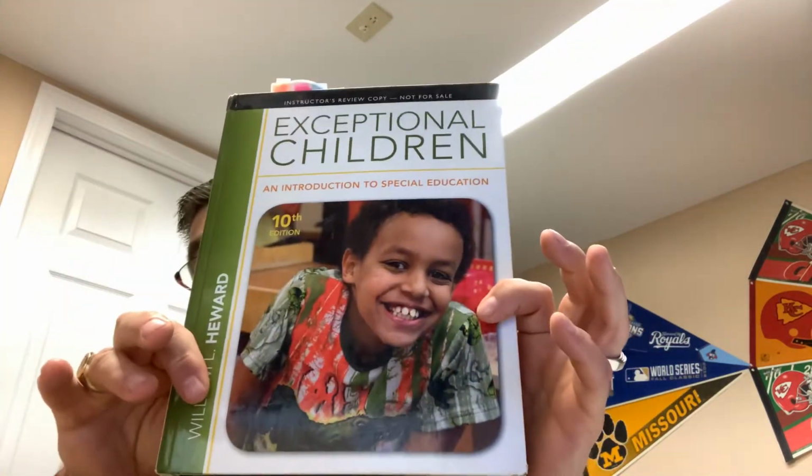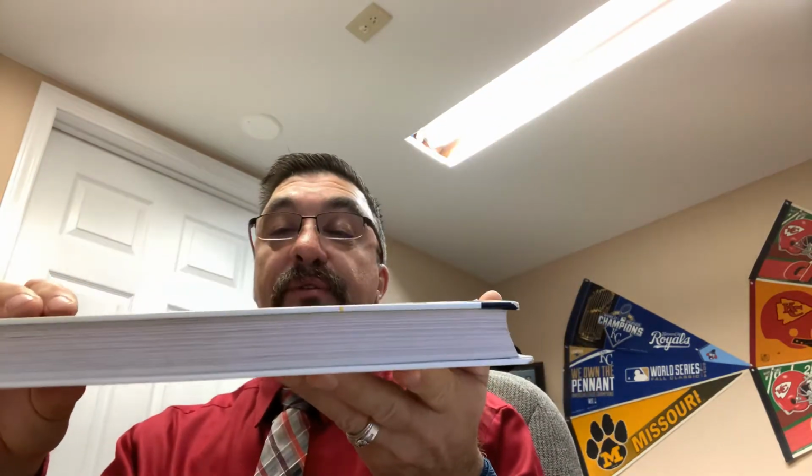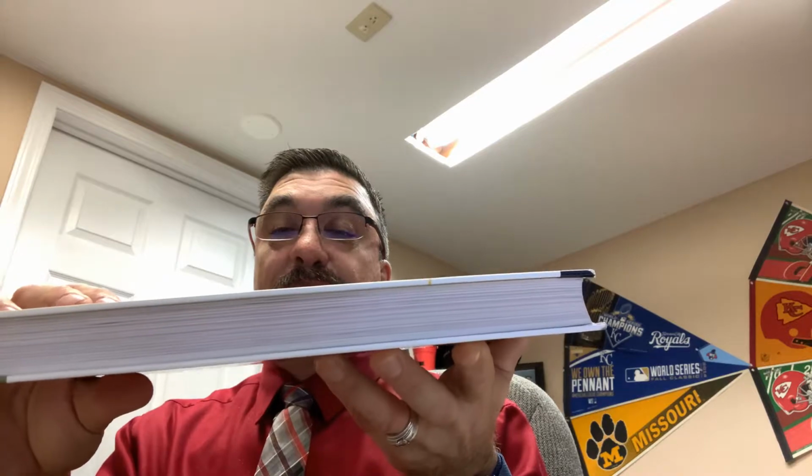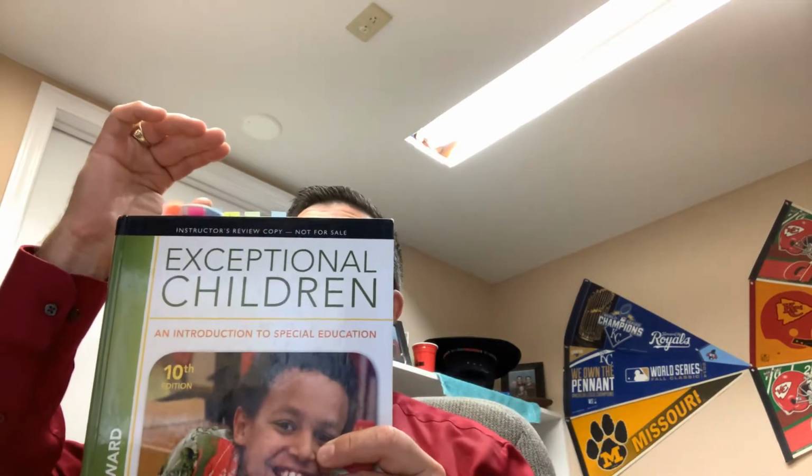A typical book, I'll take this one here as long as my other books don't fall down. This here is the old book, the 10th edition of Exceptional Children. I still have one over here. And you can see the thickness. If we had this enlarged, it might be about this much taller and probably about this much wider.